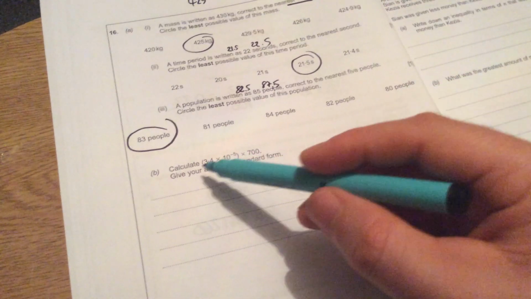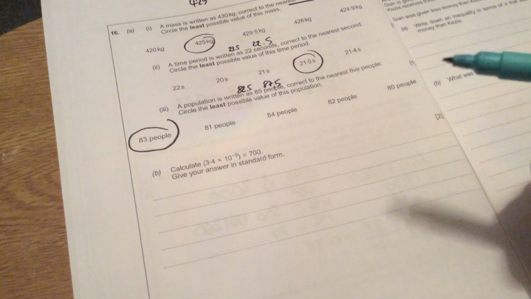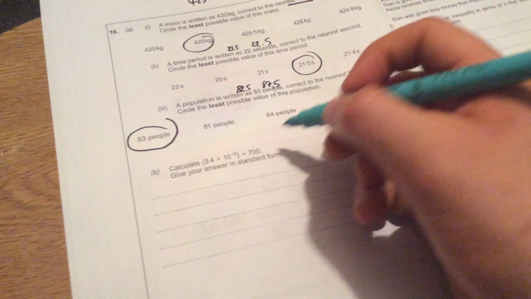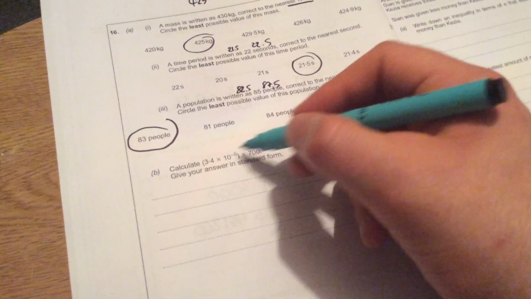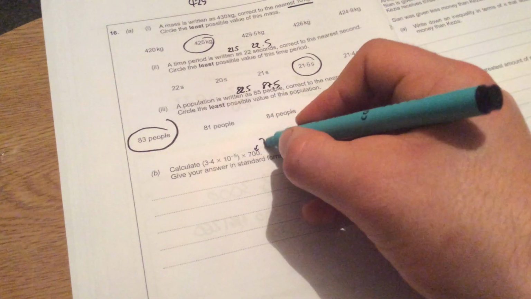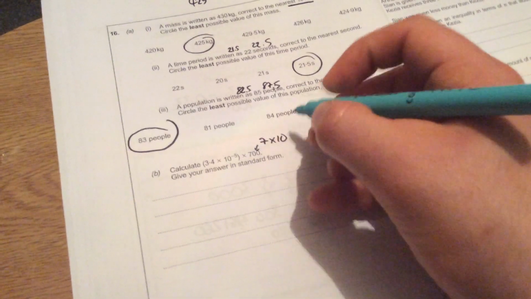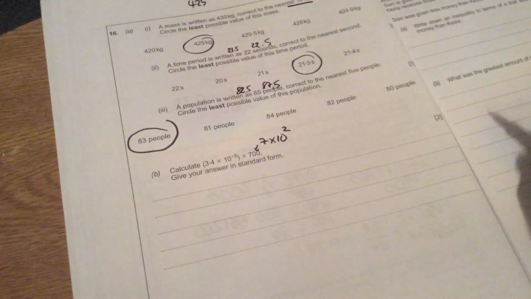Coming towards the end now. So 16b. Calculate 3.4 times 10 to the minus 5 times 7,000 in standard form. Standard form is easy, but in order to times these numbers effectively, I need them both to be in standard form. 7,000 in standard form is 7 times 10 to the power of 3.